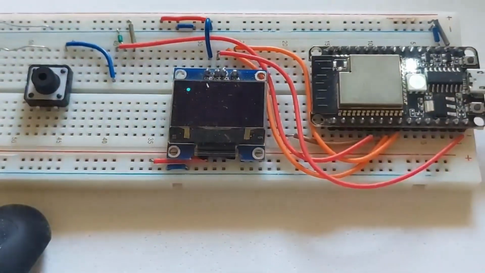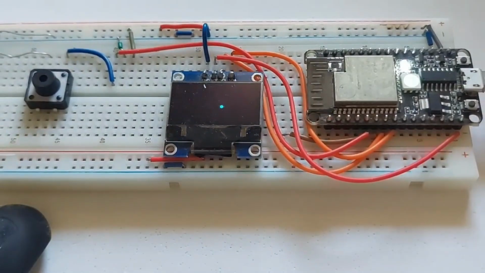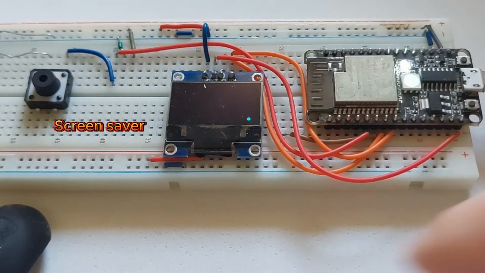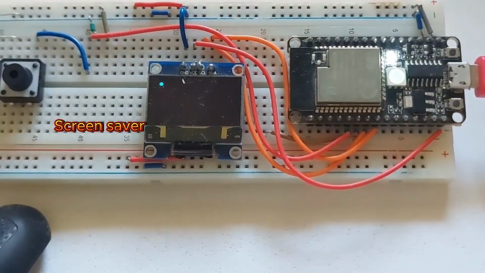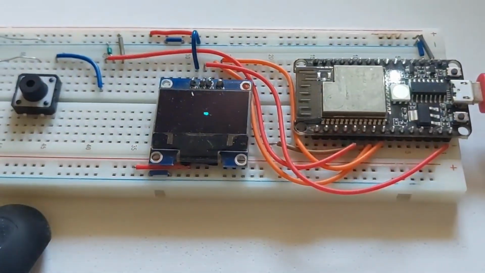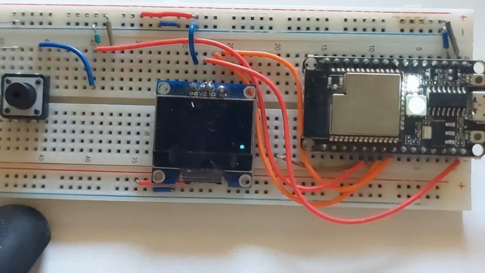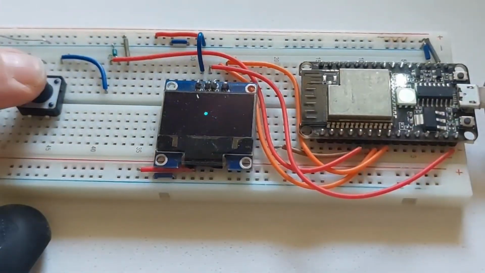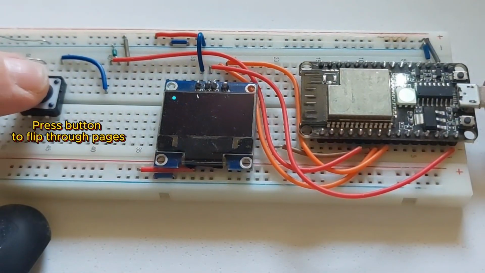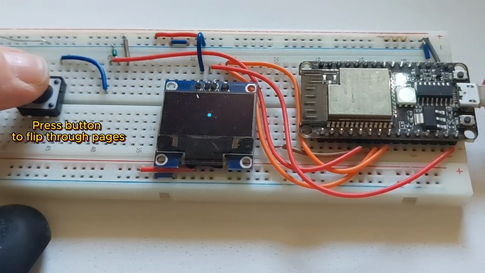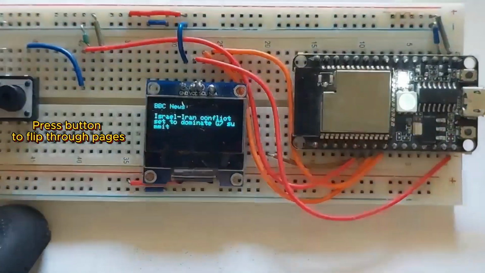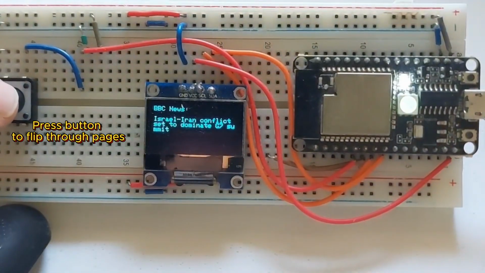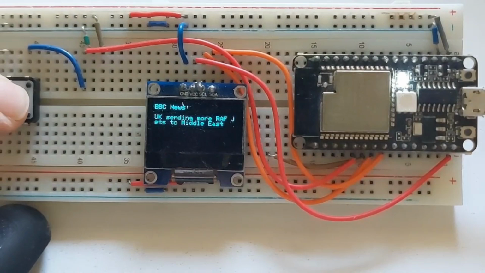Okay, if we look at this, by the way, I put the screensaver on because this is an OLED screen, and if you keep the image without moving for a while, it might damage it. Okay, this is the button. The program is RSS BBC News. So when we press, we have the BBC News, and here's the first information.